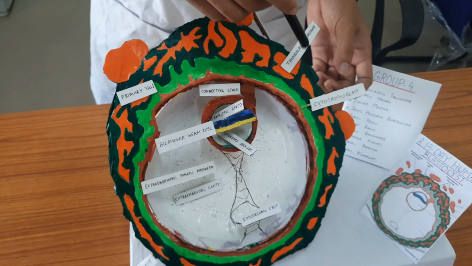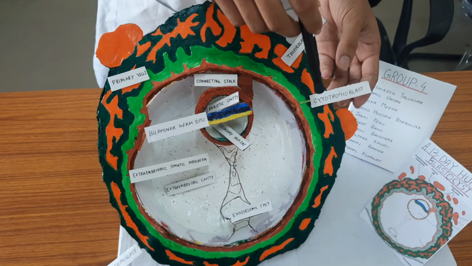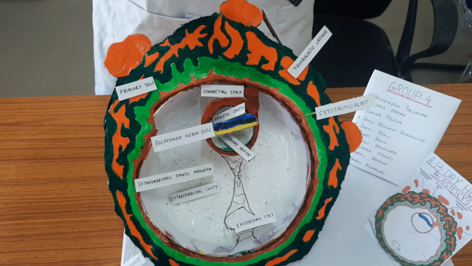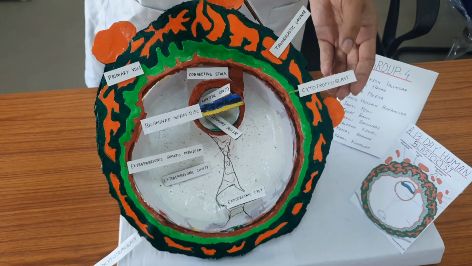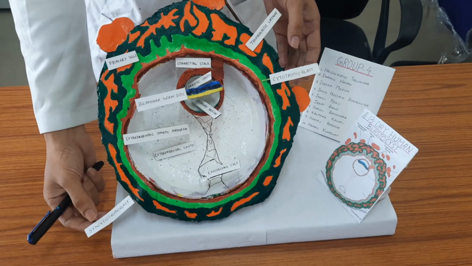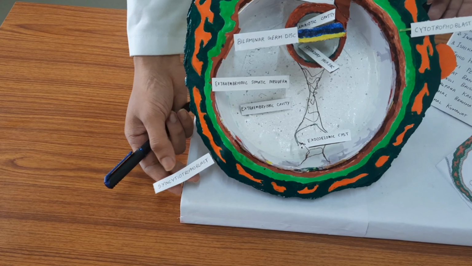In the cytotrophoblast layer, the cells are mononucleated, and the cells of the cytotrophoblast are mitotically active. But in the syncytiotrophoblast, the cells are multinucleated and mitotically inactive.